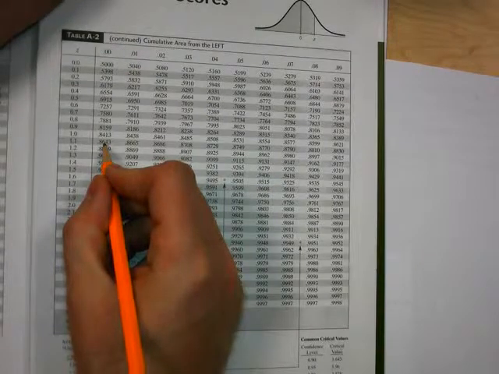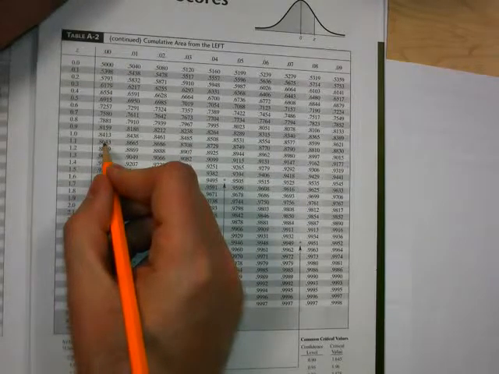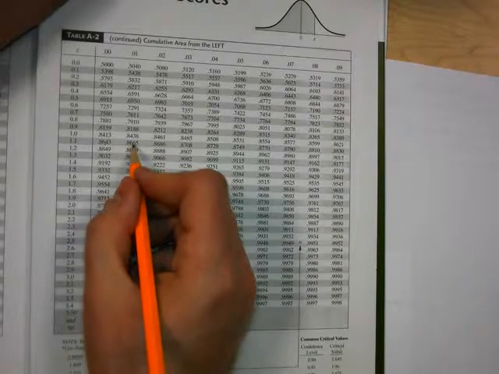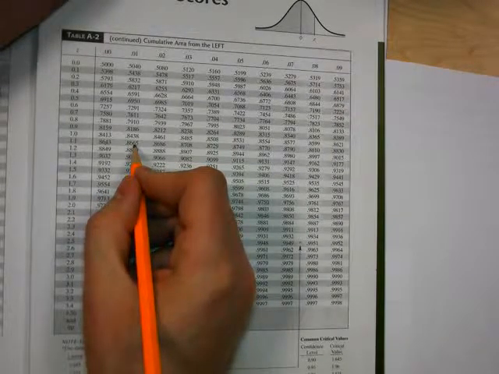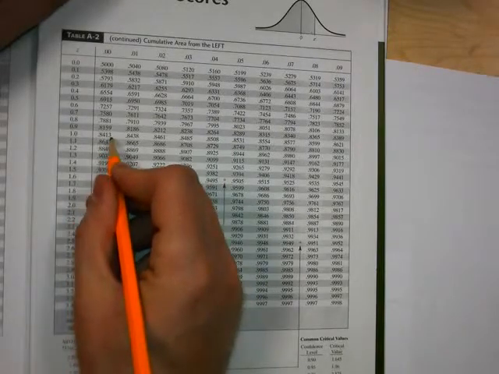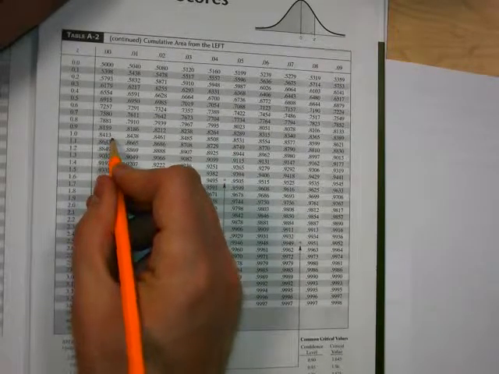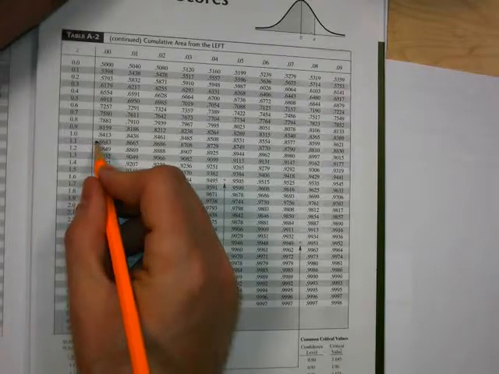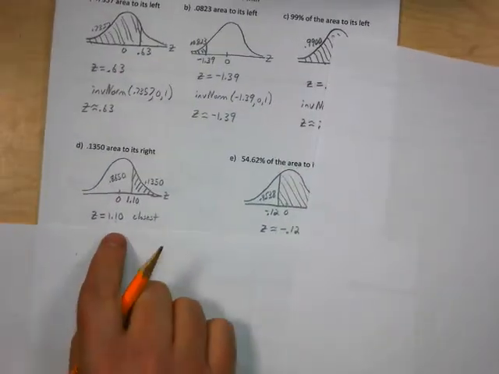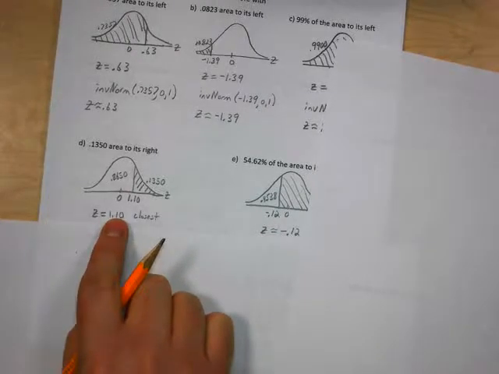You can think about that as being 7 above 0.8643, and then 0.8665 is 15 above that. So what's it closest to? 0.8643. So the z-score is 1.10. So that's where the 1.10 is coming from. It's closest to that one.